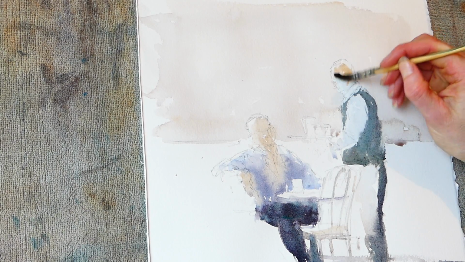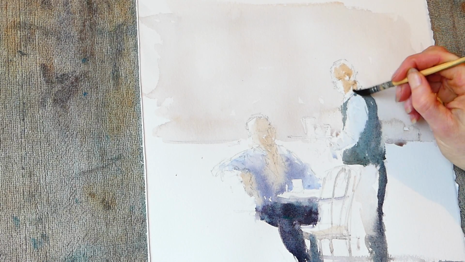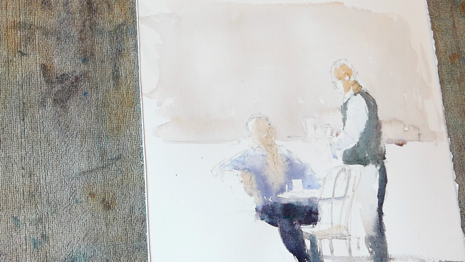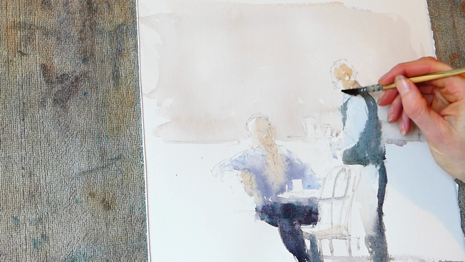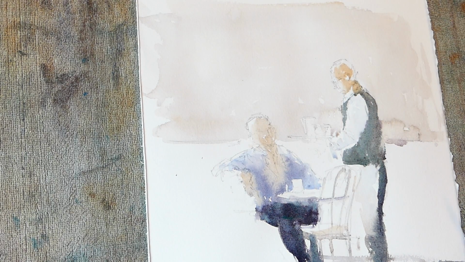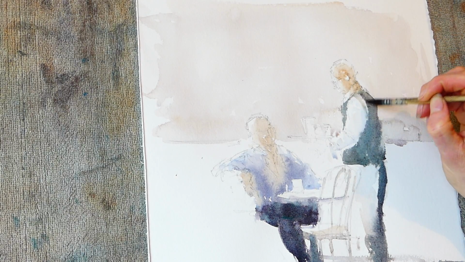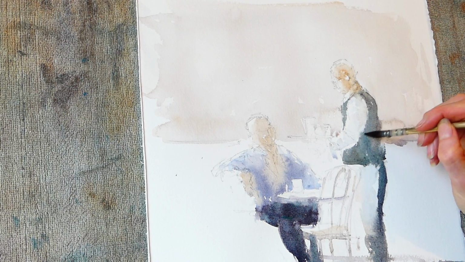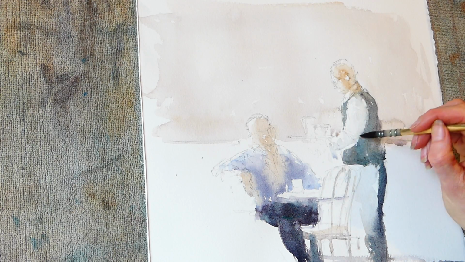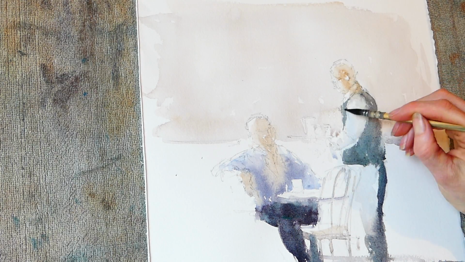Moving up. Let that link into the collar. Let it just bleed a little bit so that arm isn't too strong.